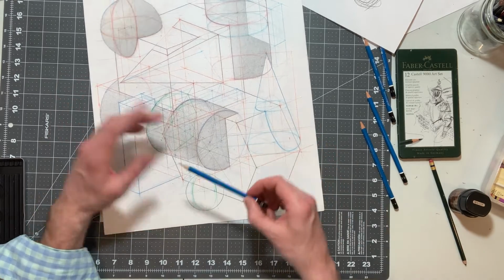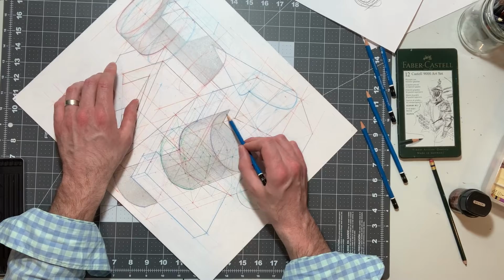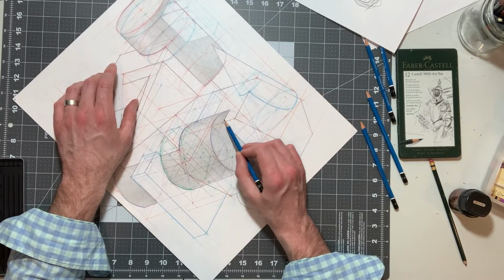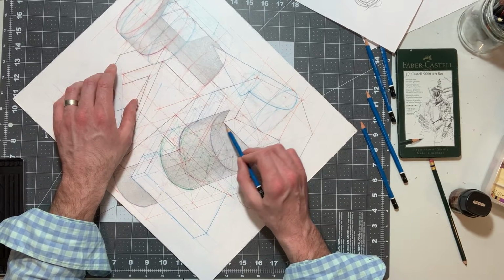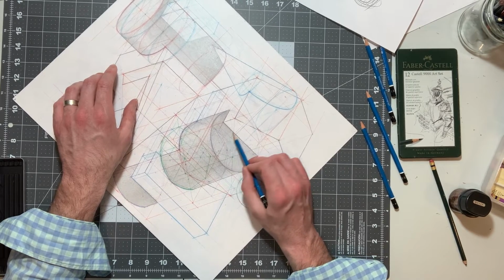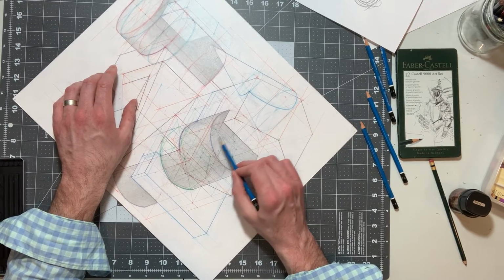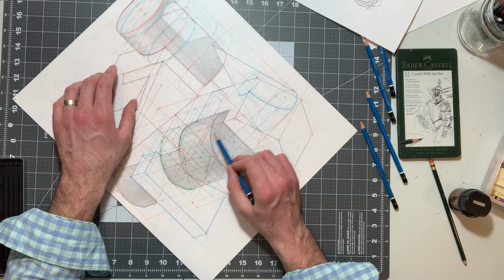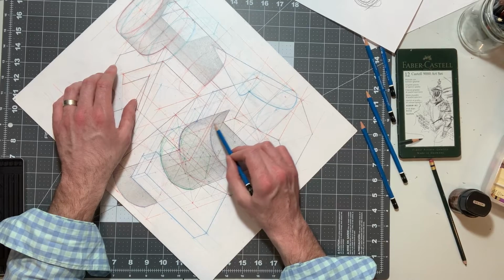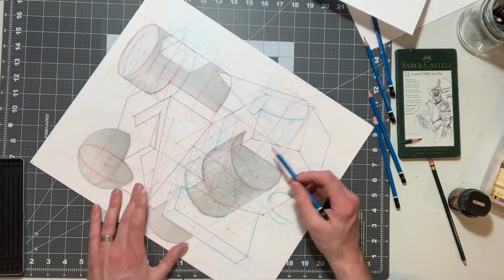Next thing I'm going to do is I'm going to get my HB and I'm going to hit this front plane, which should be just one flat tone. I'm going to hit this maybe once or twice and just see what comes from it. You can see this tone I'm putting in now, it's getting a good deal darker, so I'm happy with that. Yeah, I think that's good.